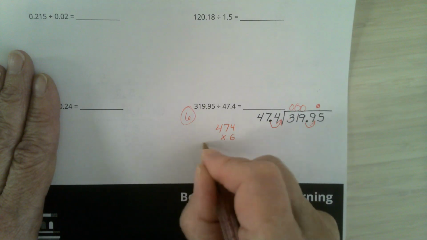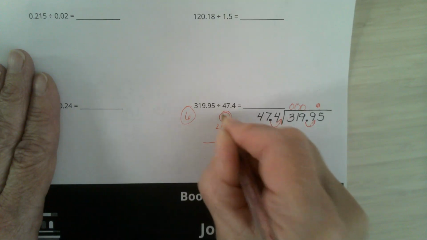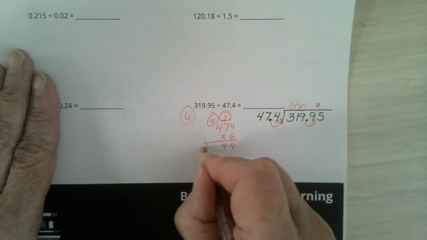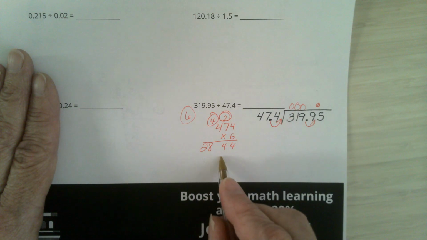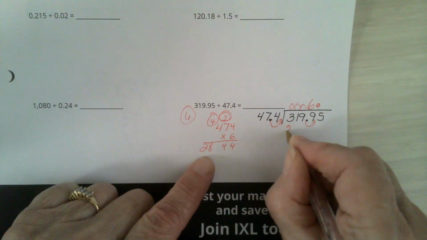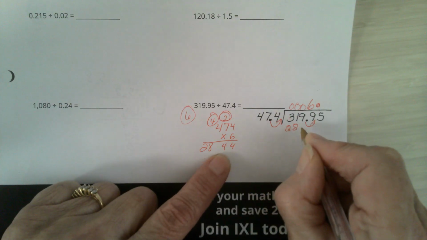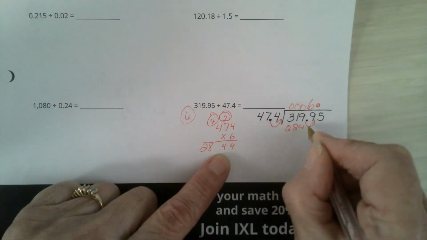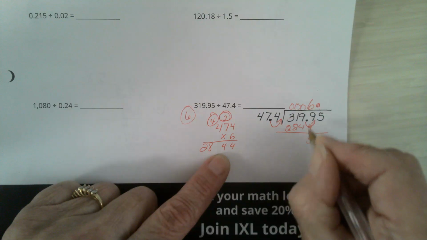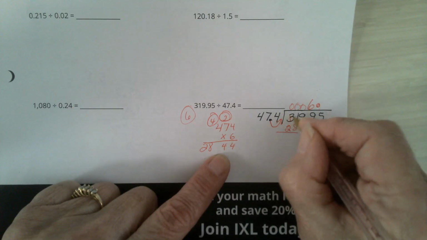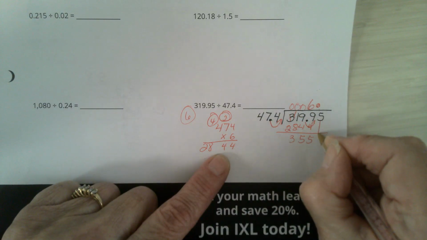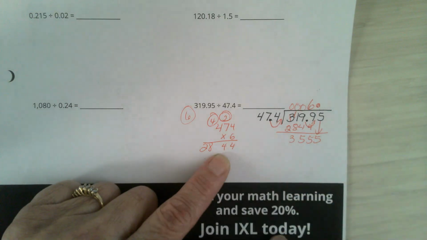474 times 6. Carry a 2. 44. Carry a 4. 2, 8. I think that's the perfect choice there. It is going to be a 6. 2, 8, 4, 4. Okay. 9 minus 4 is 5. 9 minus 4 is 5. 11 minus 8 is 3. Bring down the next number.